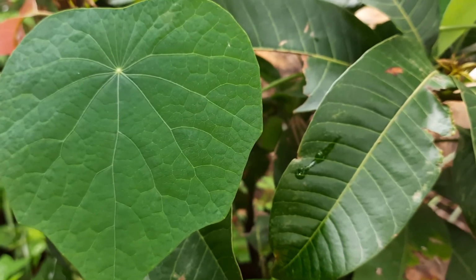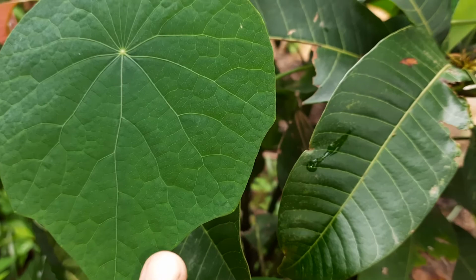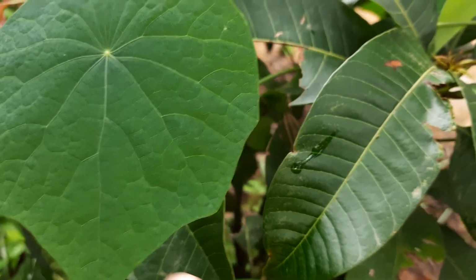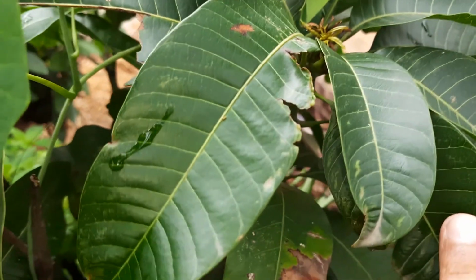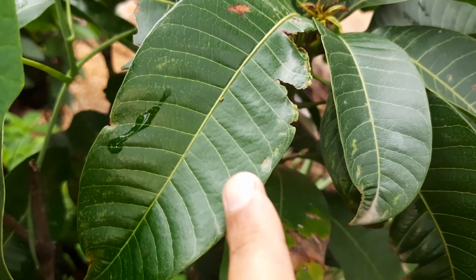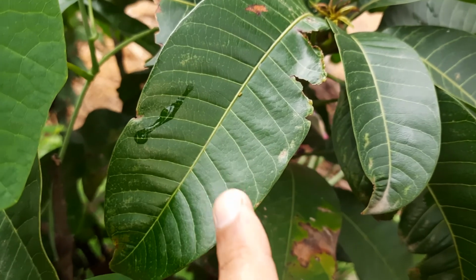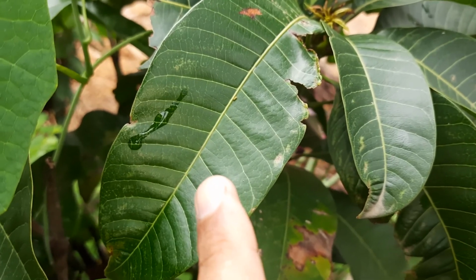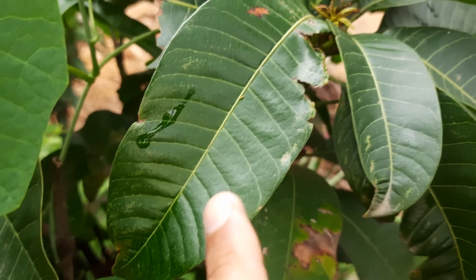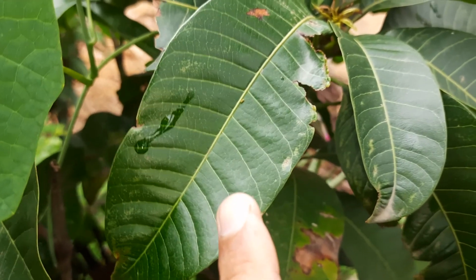You would find reticulate venation in the peepal leaf. And you would find parallel venation in the banana leaf, and in the mango leaf as well. Mainly, parallel venation is found in monocot plants. If you have a monocot plant, there you would find parallel venation.